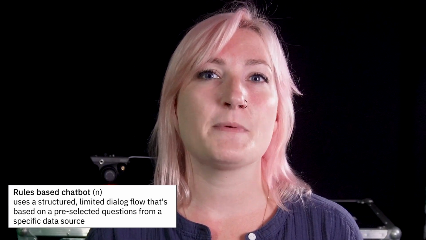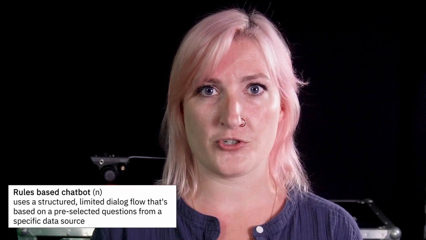Before we move on, let's talk about the difference between a rules-based chatbot and a generative AI-based chatbot. Think of a rules-based chatbot as a very structured, limited dialogue flow. It has a set of questions that it's prepared to answer based on a user's input, but that's it, just that one set of questions. It can't formulate any other answers other than exactly what has been provided.